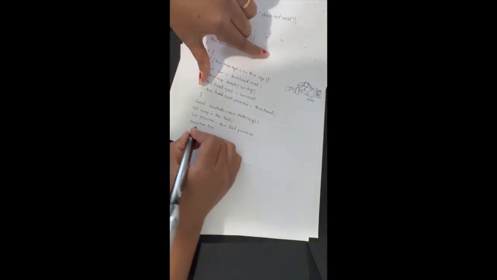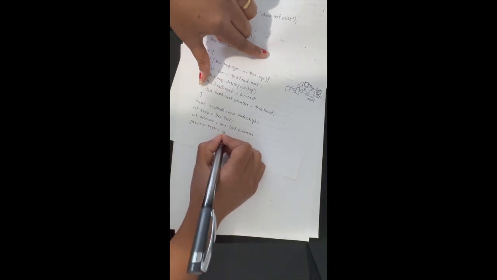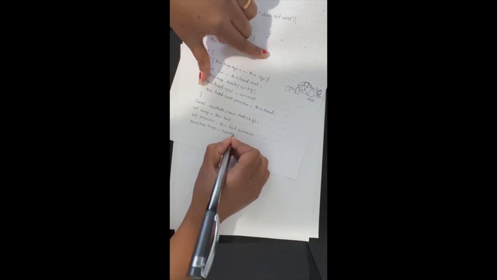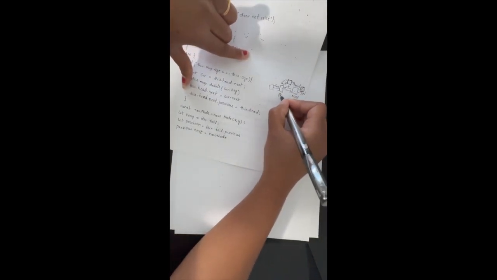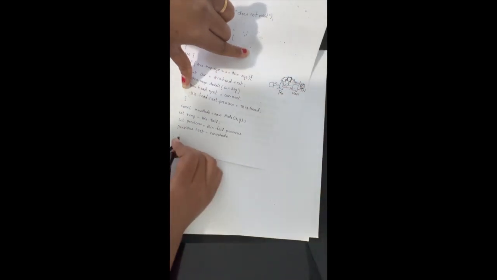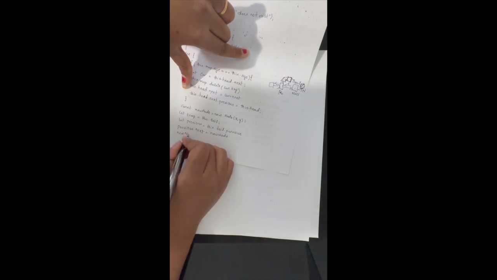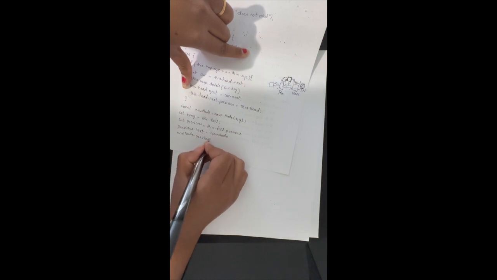So for that we are doing previous dot next equals to new node. So this is previous, and we are making it next to the new node, and new node dot previous equals to previous.